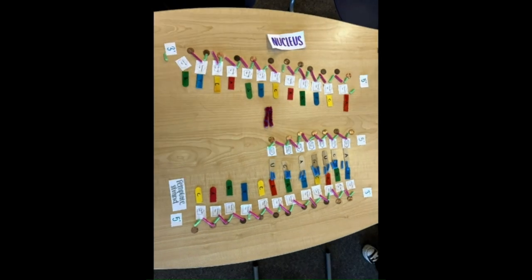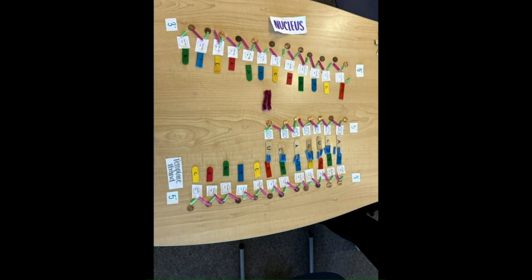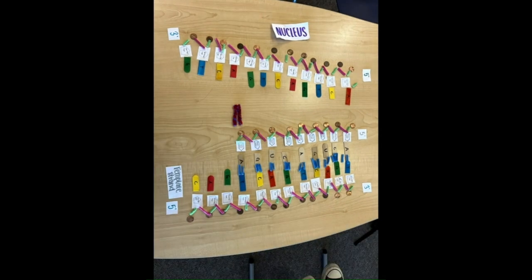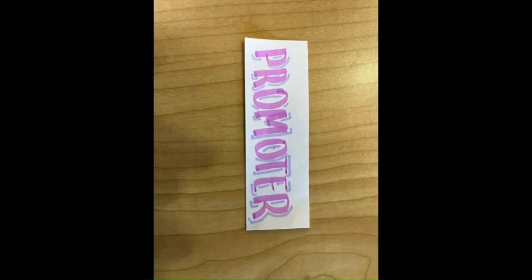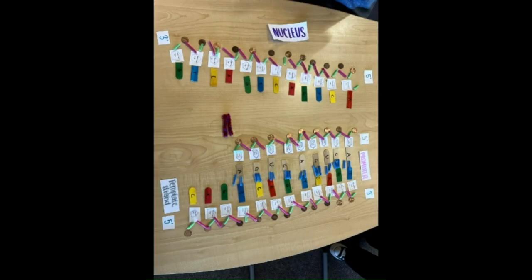RNA nucleotides consist of ribose, phosphate groups, and nitrogenous bases. Adenine pairs with uracil, and cytosine pairs with guanine. RNA polymerase adds RNA nucleotides complementary to the DNA template strand, creating a strand of pre-mRNA.